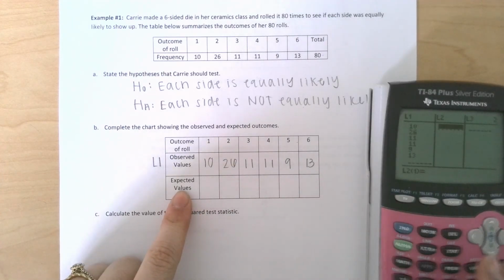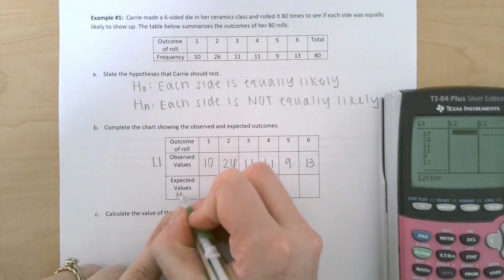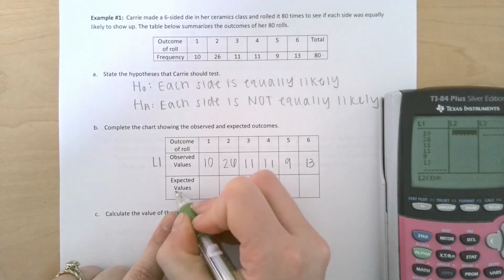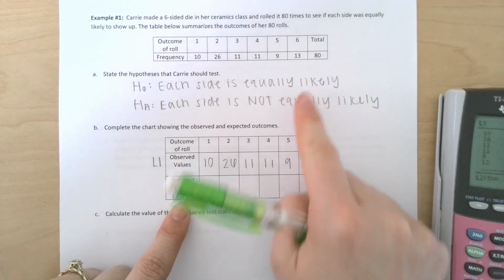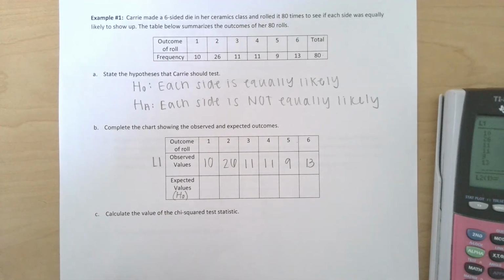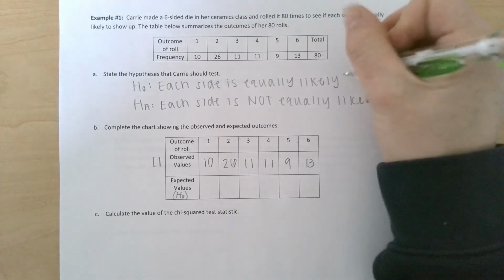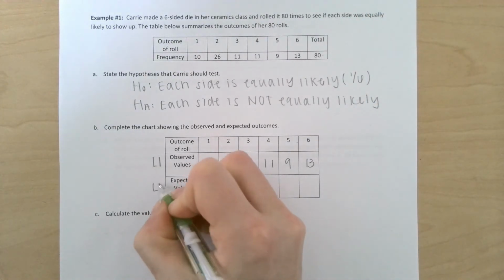Okay, in L2, I'm going to find what I expect to happen. This expected value always goes back to that null hypothesis. So in our null hypothesis, we said that each side was equally likely to occur. So I have 6 possibilities here. If they're equally likely, that means that there's going to be a 1 out of 6 chance that each of them occurs. Okay, I'm going to type these into L2.